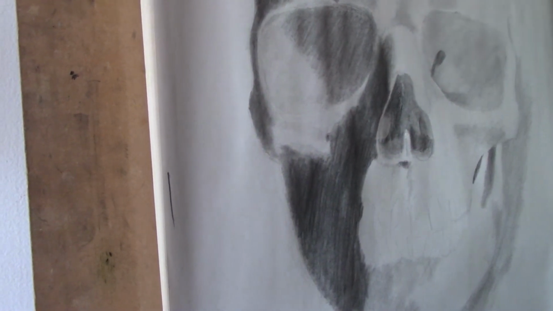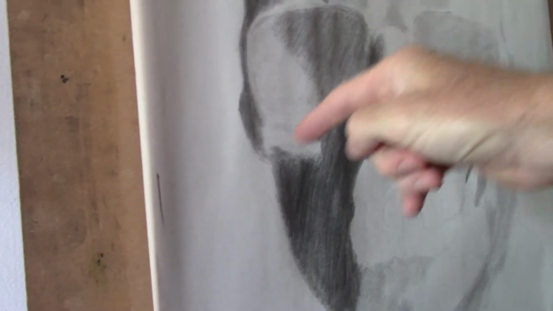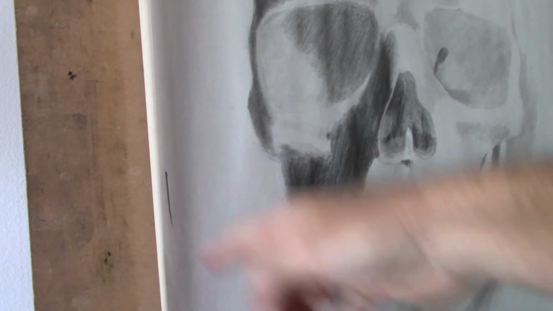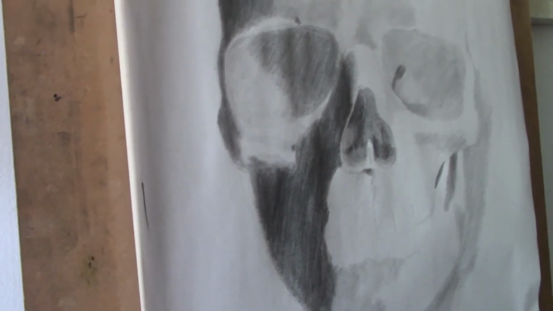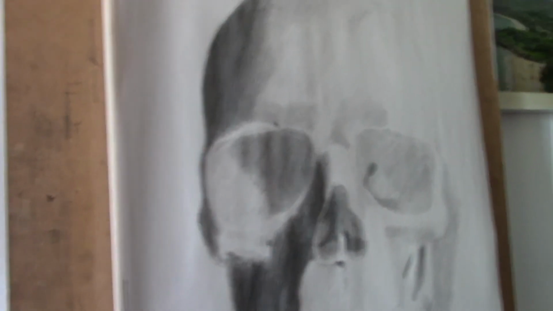When light hits something and that object blocks the light, it's going to cast a shadow. Whenever you see a cast shadow, that shadow will have a hard line. So you guys remember with the egg, the shadow that it cast onto the plate had a hard line.